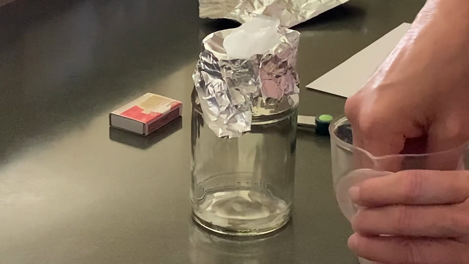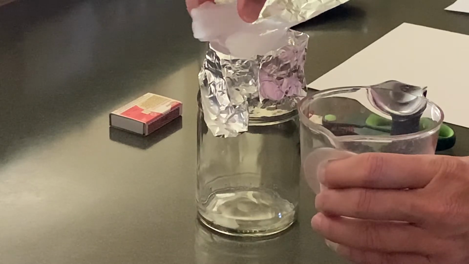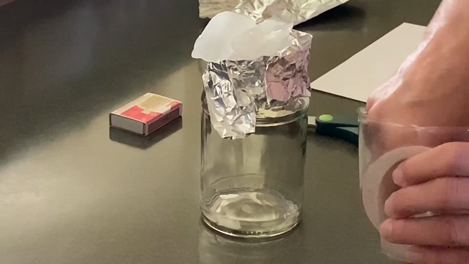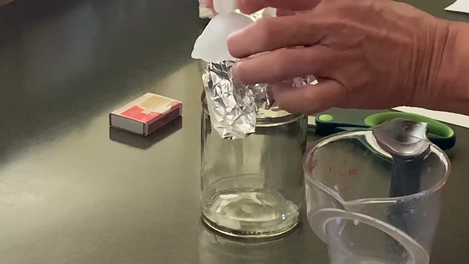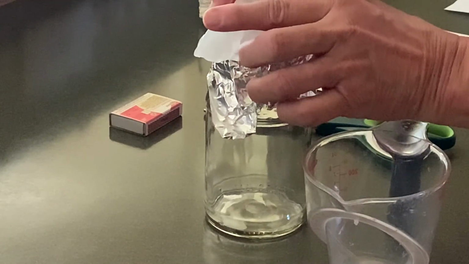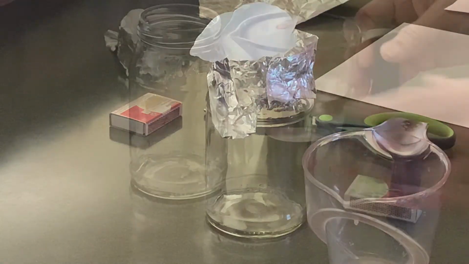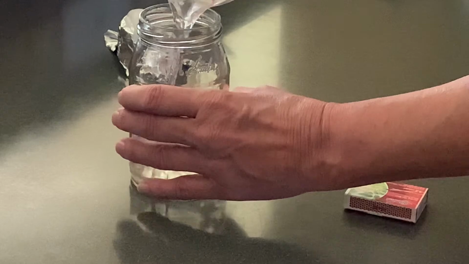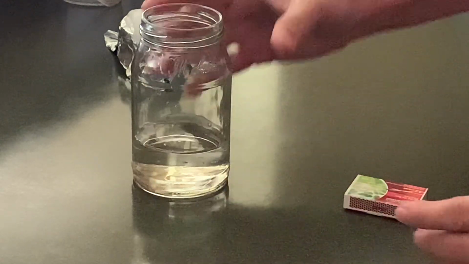The ice cubes are used to cool the inside air in your jar because it's the colder atmosphere that traps heat close to the ground that helps create smog. So we want to put a little bit of water in our jar. You don't need a whole lot, maybe an inch, half an inch.